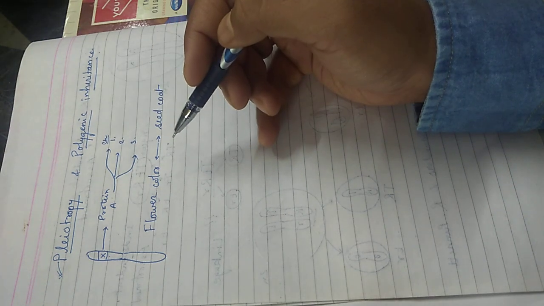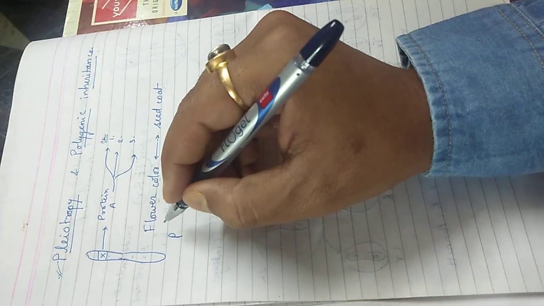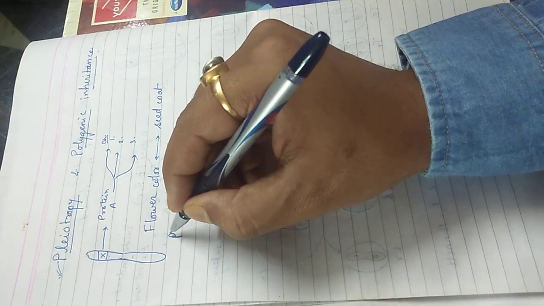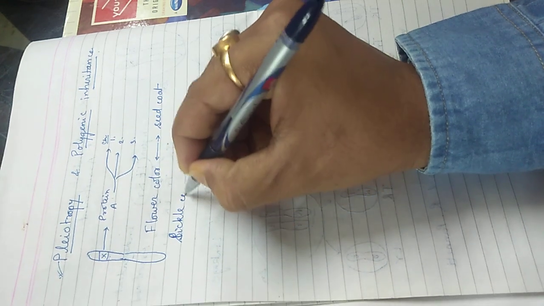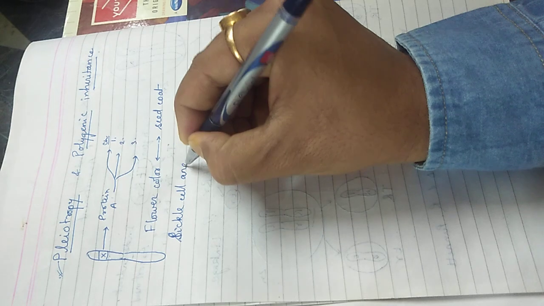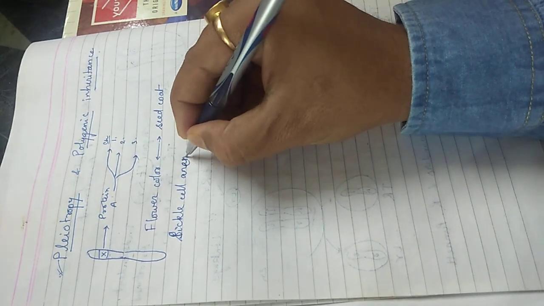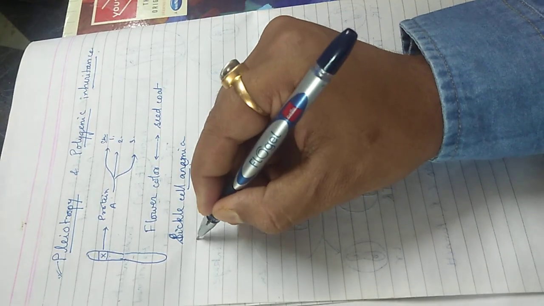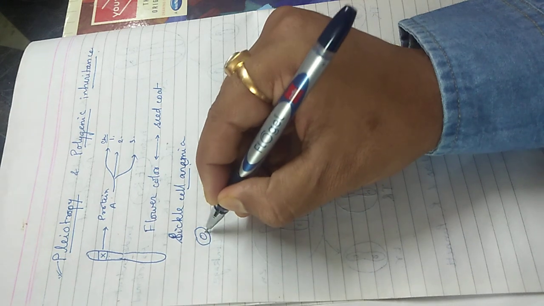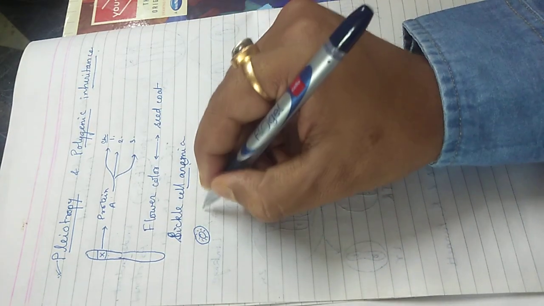So here we can take the example of a disease which is called sickle cell anemia. Now what happens in sickle cell anemia? Normally red blood cells are biconcave in nature or discoid.